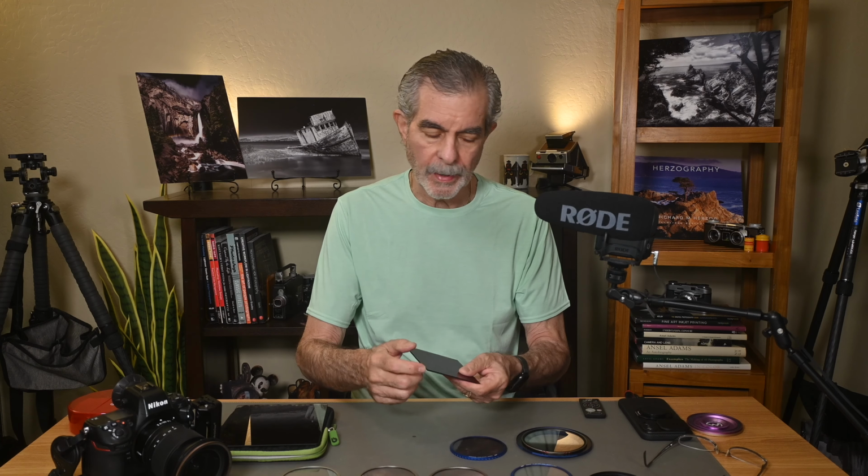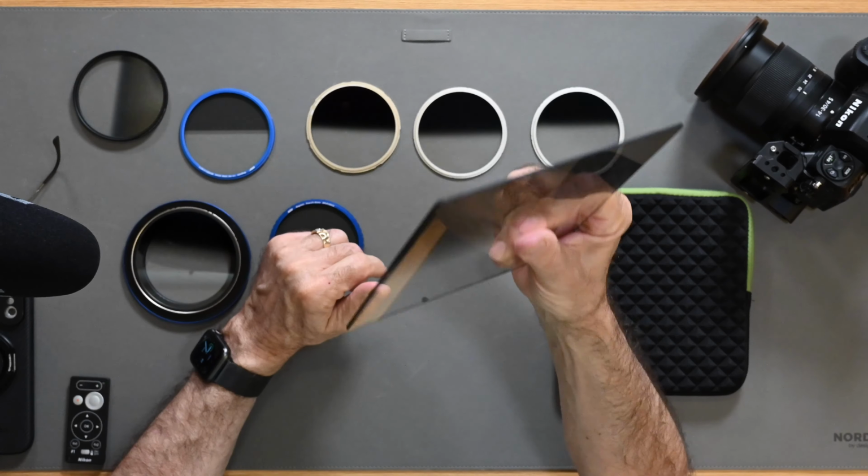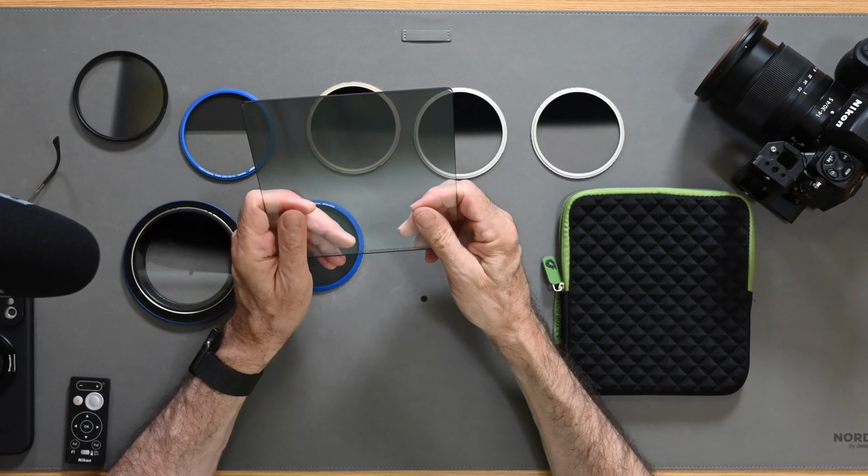Now, in the past, I have used grad filters and the filters get cracked and damaged, or most recently, I've been using big grad filters like this. And when you're using grad filters like this, I think you can see the problem right away, is that if this falls, chances are it's going to break.